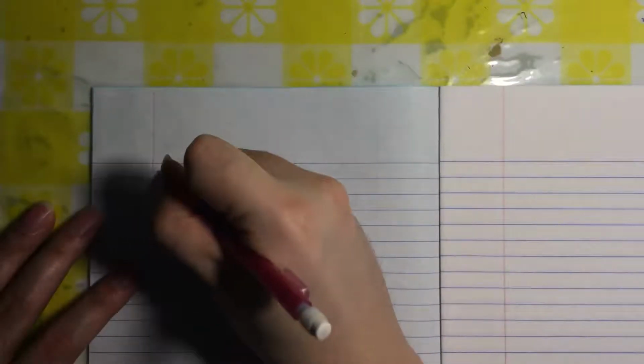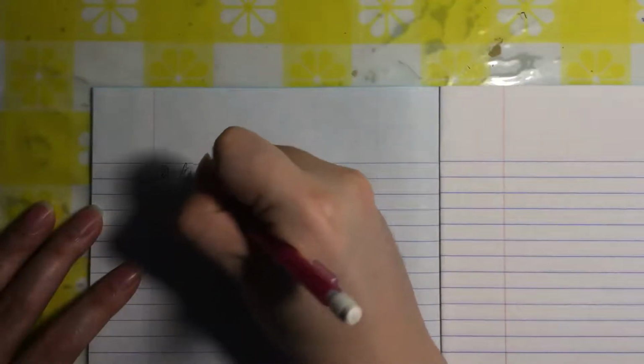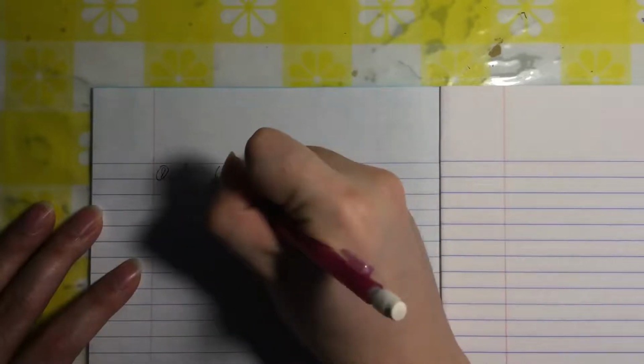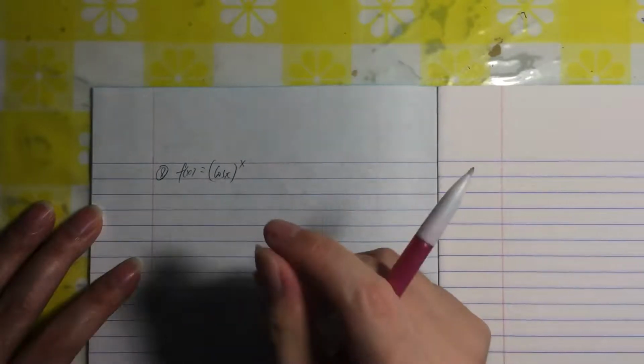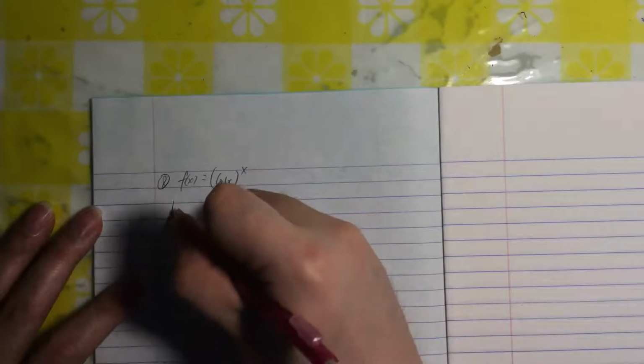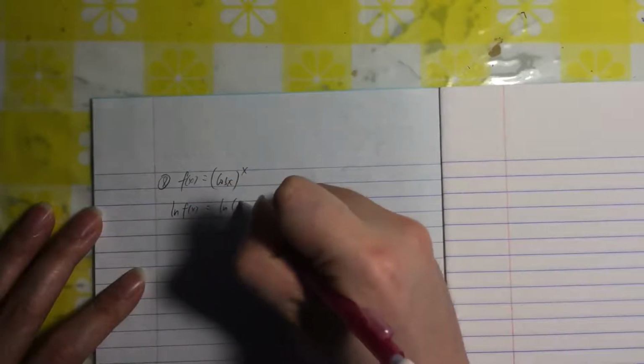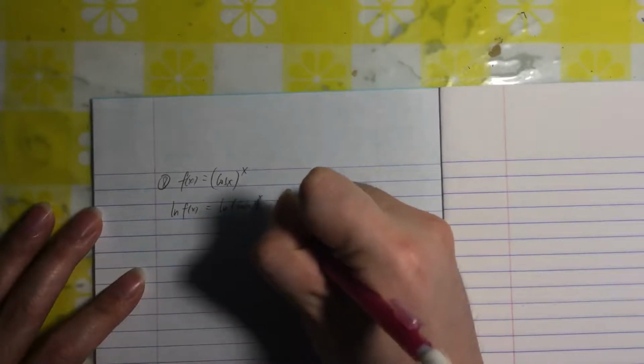Next example, f of x equals cosine of x to the power of x. When we see x in the base and the exponent at the same time, we cannot find the derivative directly. So I need to apply ln on both sides first. We get ln of f of x equals ln of cosine of x to the power of x.